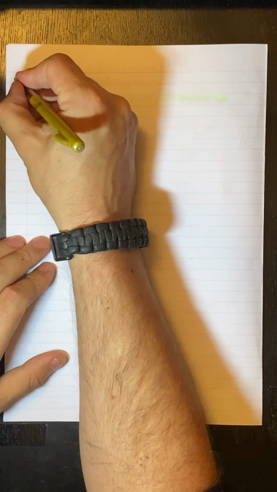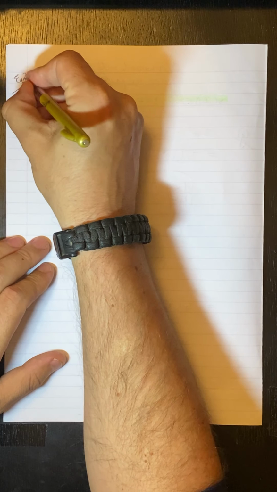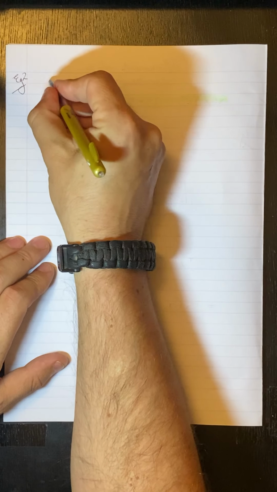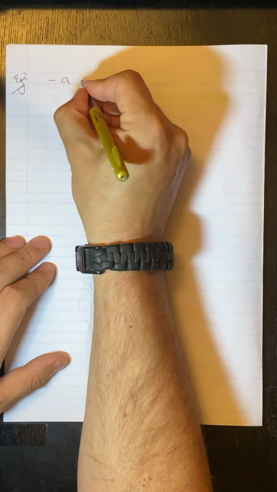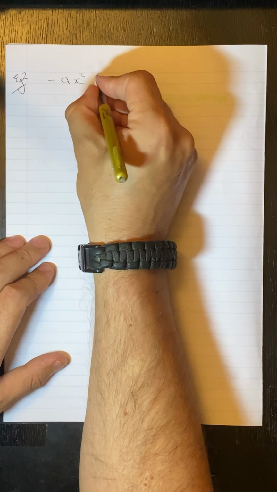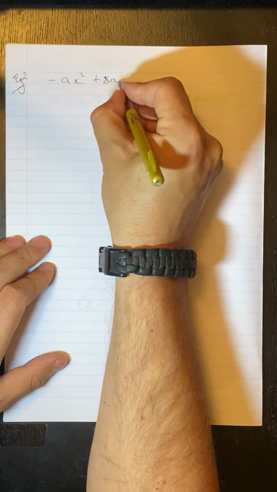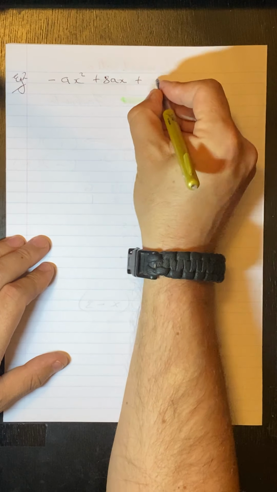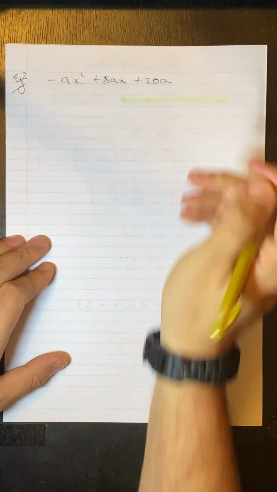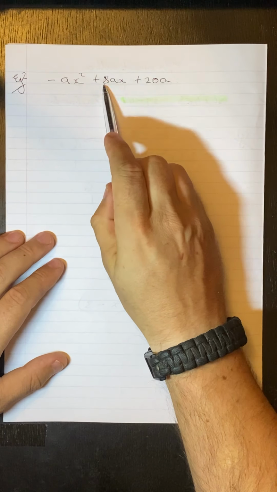Okay, so example 2 says factorize minus ax squared plus 8ax plus 20a. Again, we've got three terms.